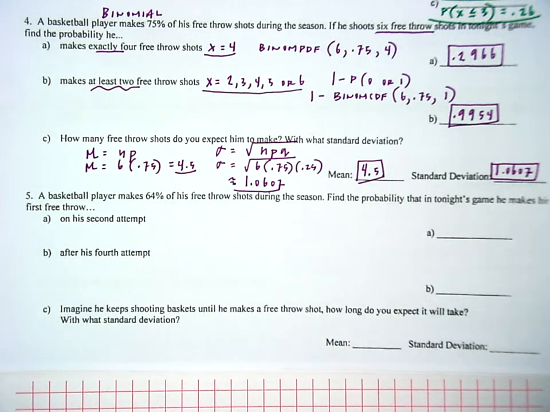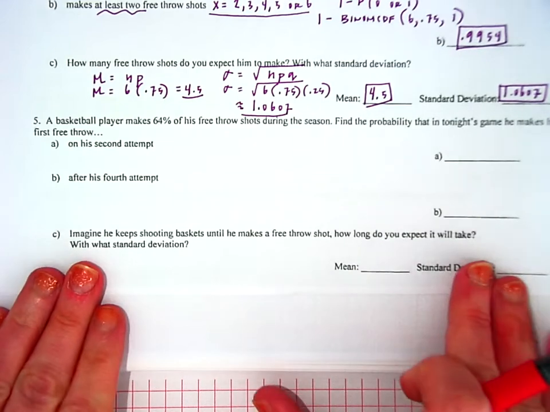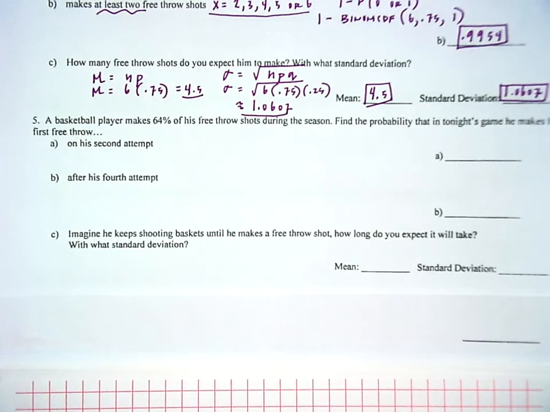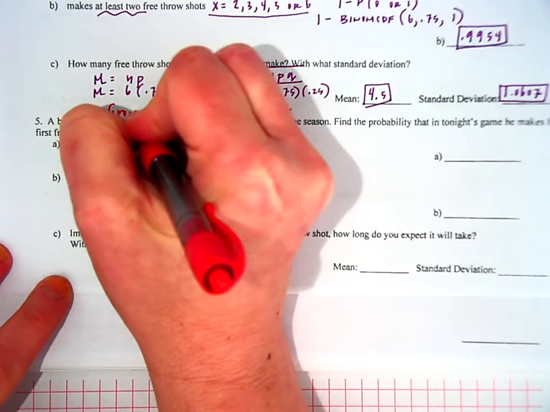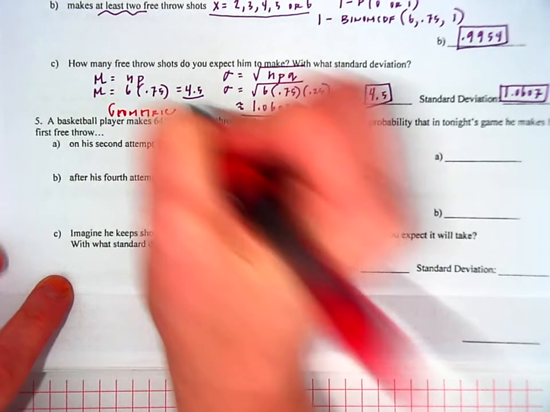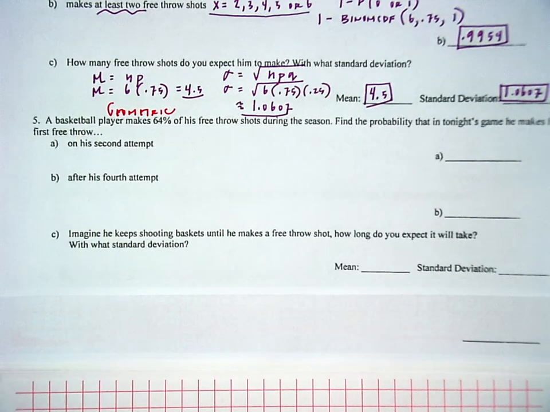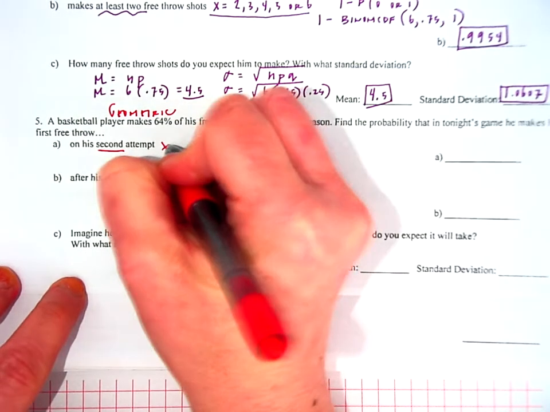All right, next example, a basketball player makes 64% of his free throws during the season. Find the probability that in tonight's game he makes his first free throw. So right there, that language tells me that this is geometric. It's geometric because we have no fixed number of trials. We keep going until we achieve that specific result in the end. So if we're saying that first success happens on the second try, we're saying x equals 2.